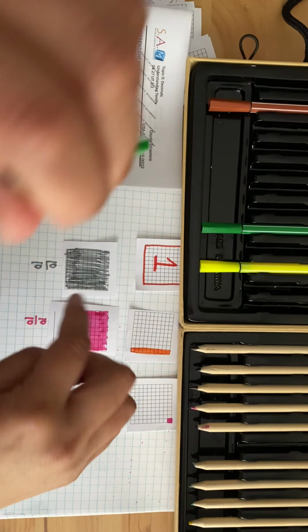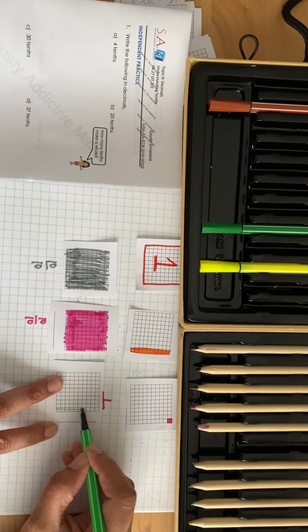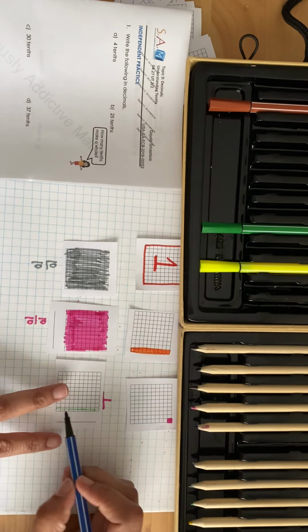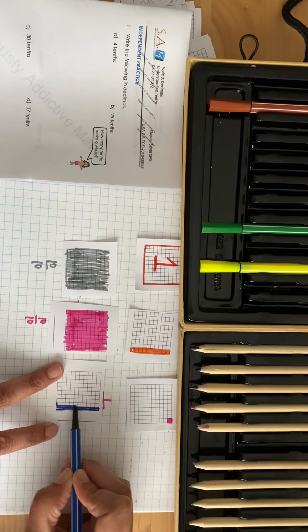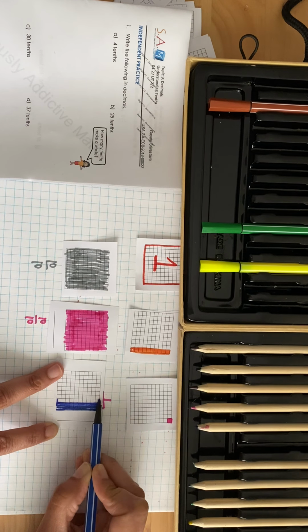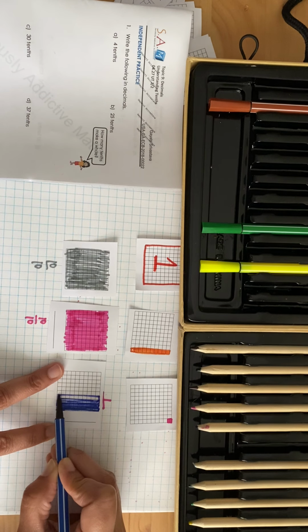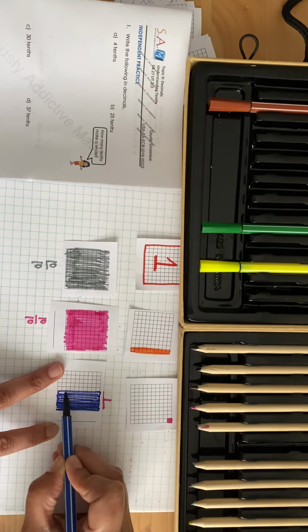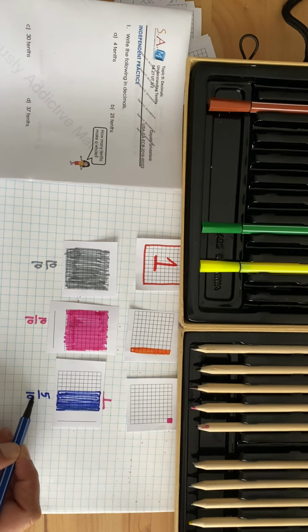So we have 10 tenths, 20 tenths, 21. Oops, that marker's not working. Let's try this blue one. 21, 22, 23, 24, 25 tenths. So this is 5 tenths.